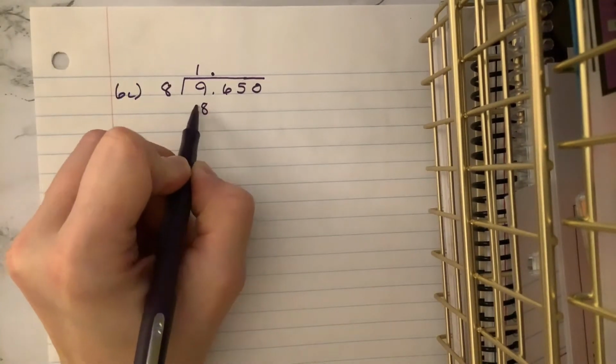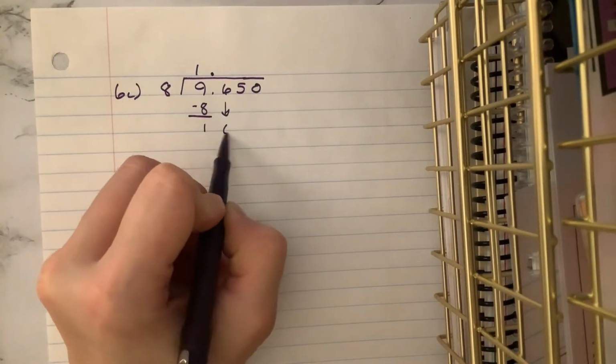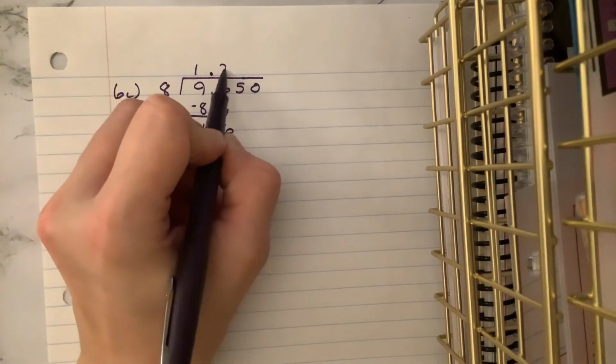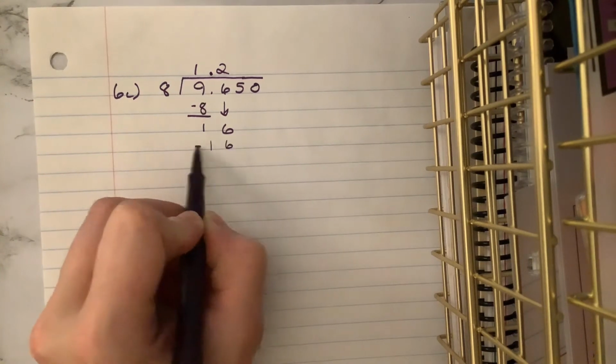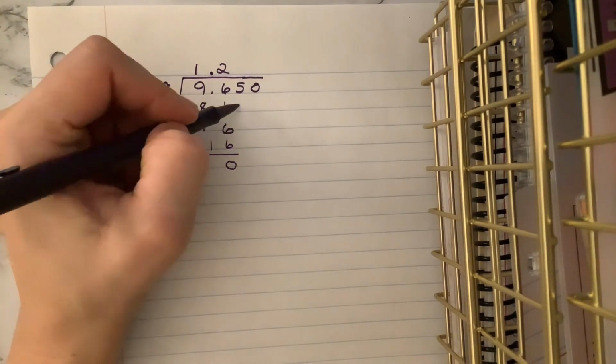8 goes into 9 one time. And we get a remainder of 1 and bring down our 6. 8 goes into 16 2 times. 2 times 8 is 16. No remainder.